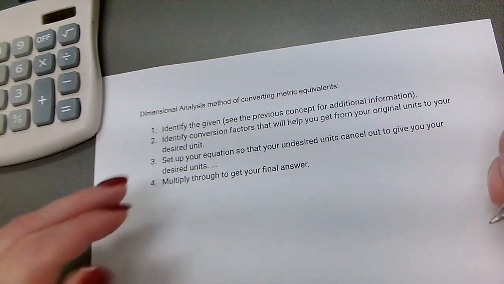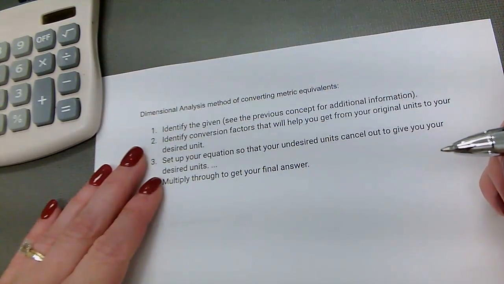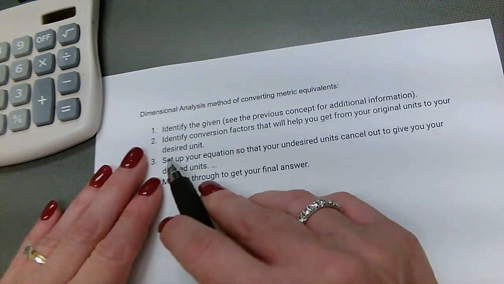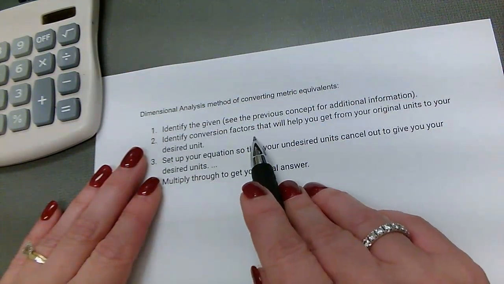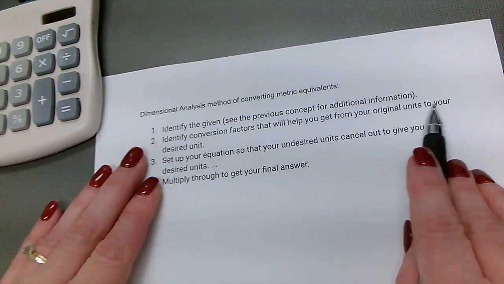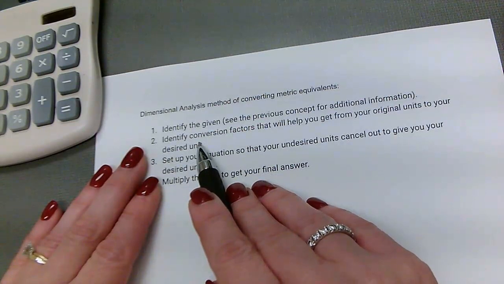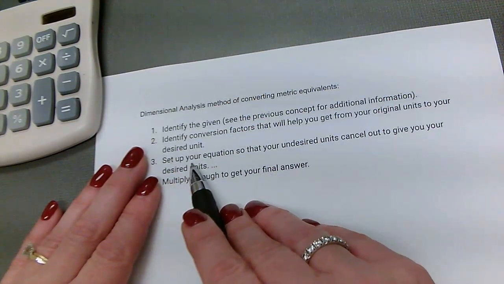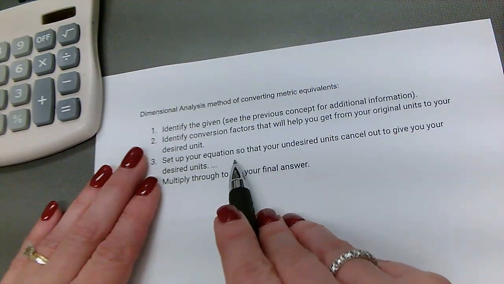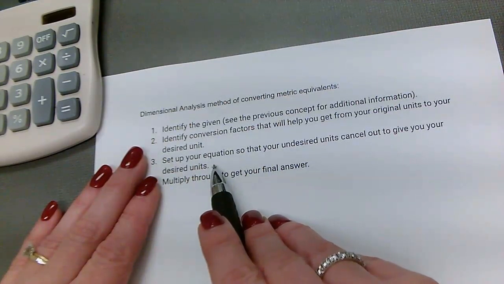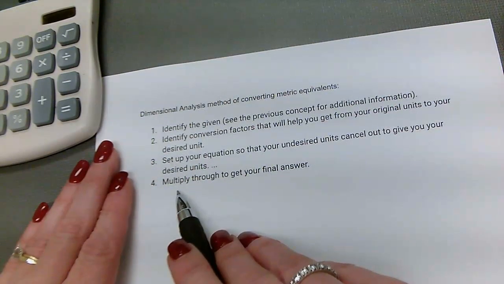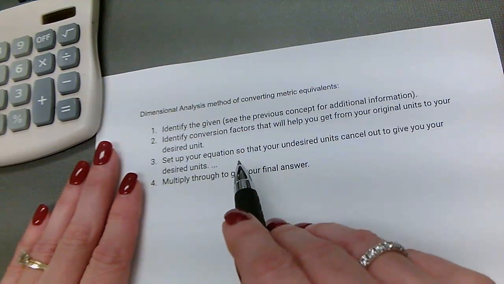So first you want to identify the given, and then you identify the conversion factor that will help you get from the original unit to your desired unit. Set up your equation so that your undesired unit cancels out to give you a desired unit, and multiply through to get your final answer.